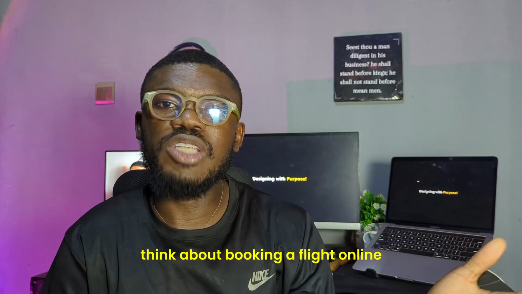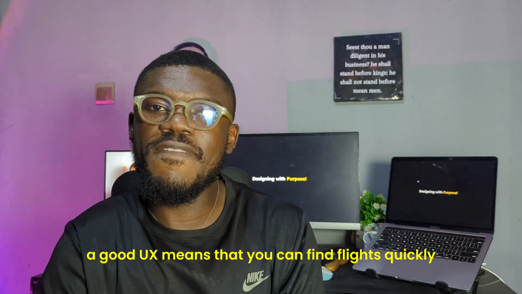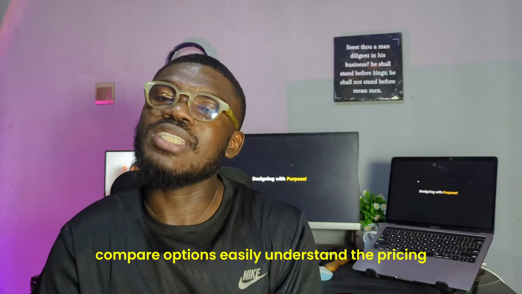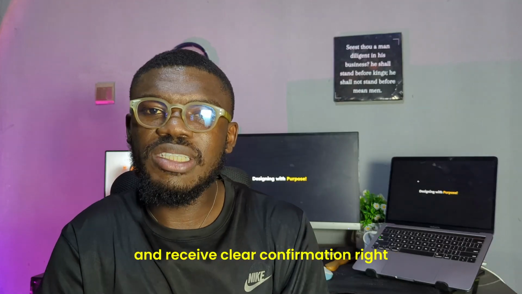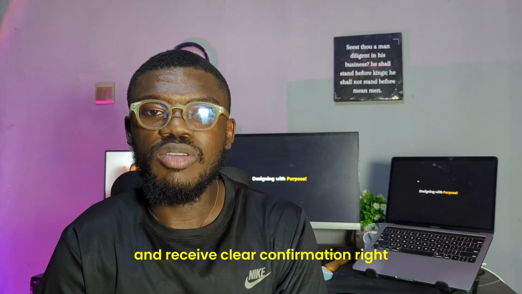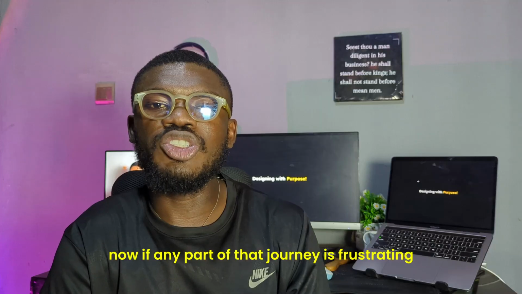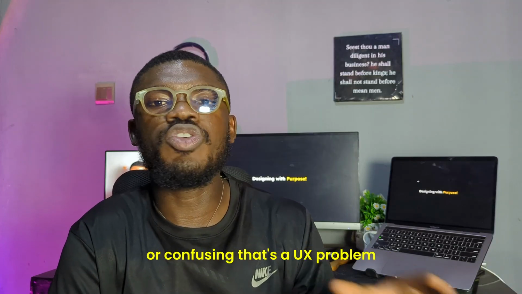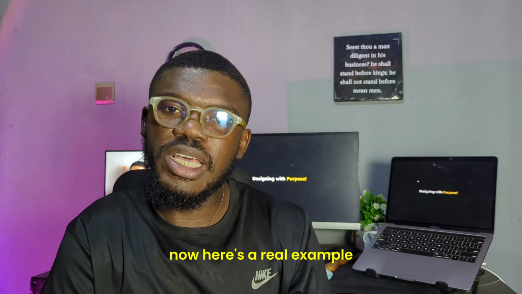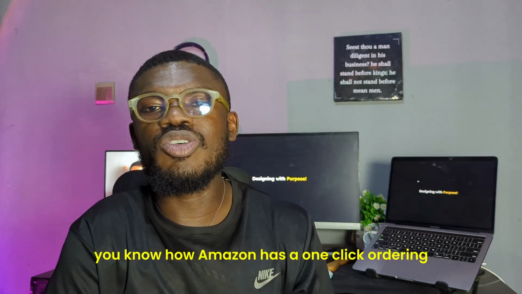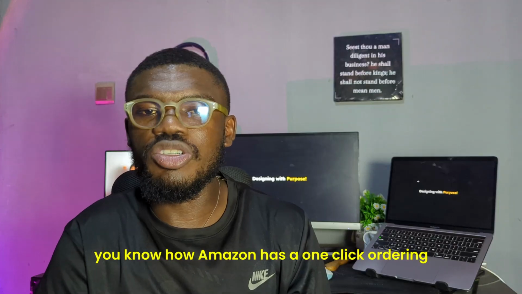Think about booking a flight online. A good UX means that you can find flights quickly, compare options easily, understand the pricing, complete the purchase without confusion, and receive clear confirmation, right? Now, if any part of that journey is frustrating or confusing, that's a UX problem. Now, here's a real example. You know how Amazon has one-click ordering?